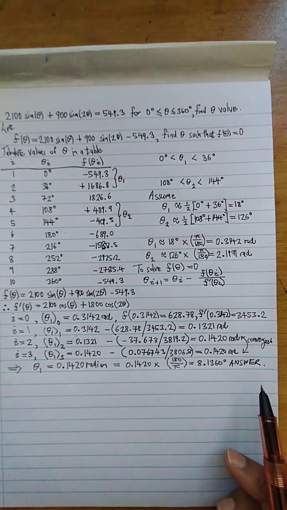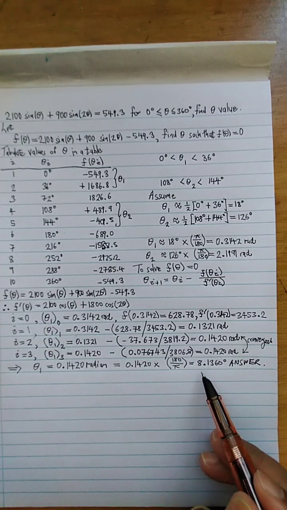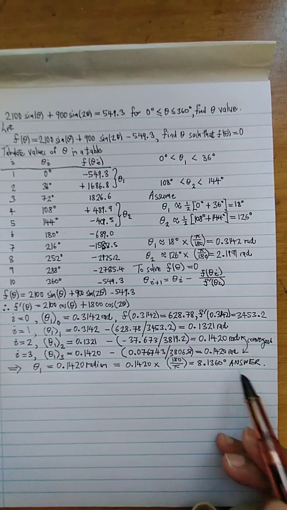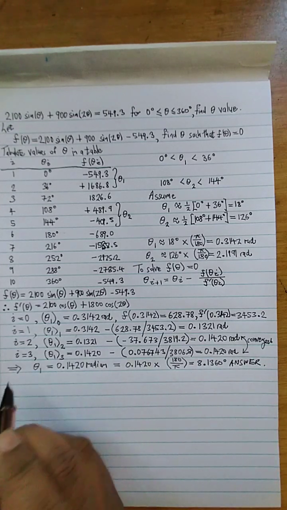So the textbook gives an angle of 8 degrees and 10 minutes, and we worked it out to be 8.1360 degrees.